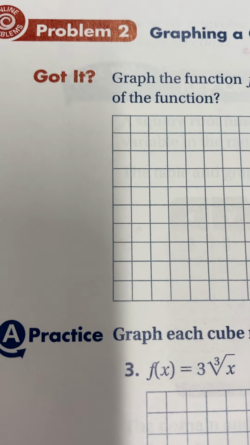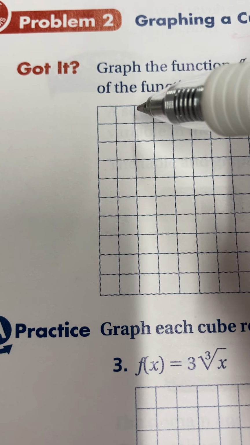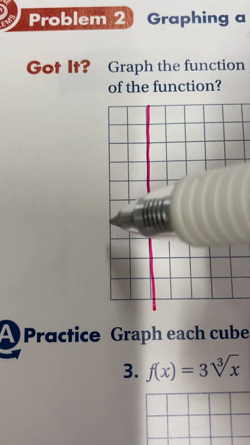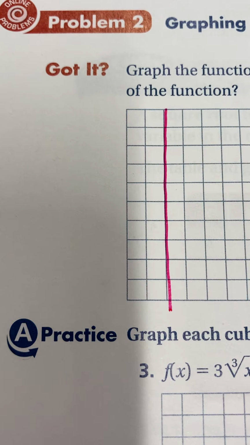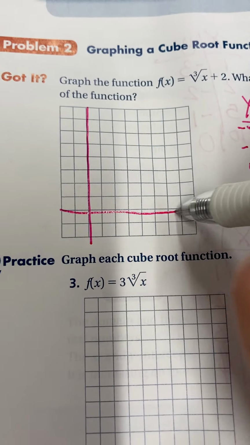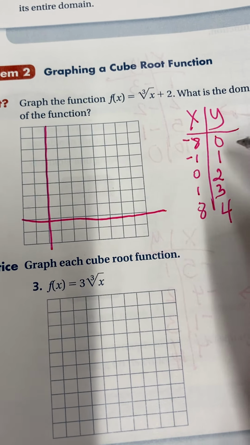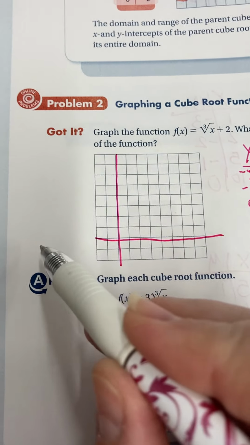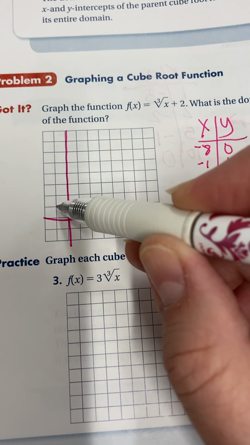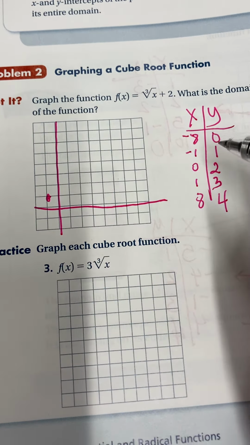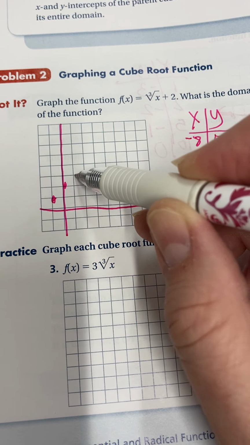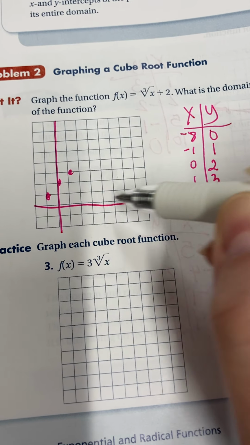I'm not going to be able to do the -8, but I'll do the -1. It looks like all my y's are positive, so I'm going to go like this with my graph. I'm not doing -8, 0. That would be way down here. So -1, 1, 0, 2, 1, 3, and then 8, 4.